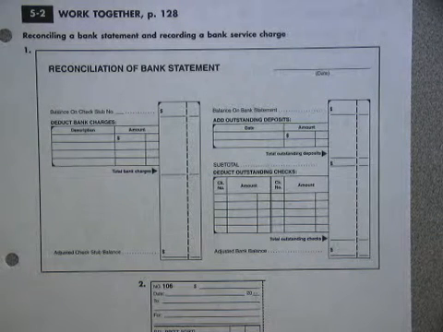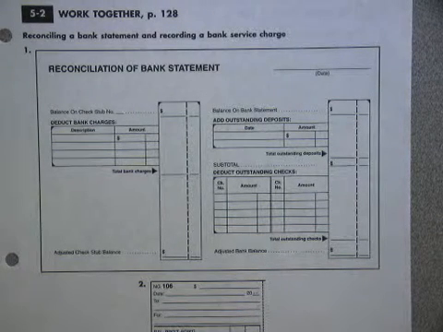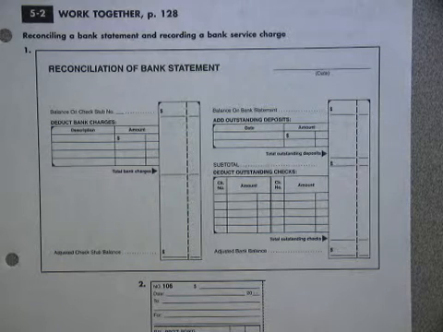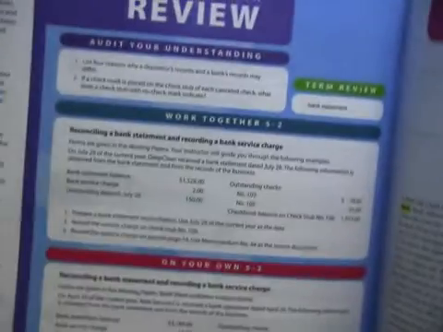Okay, here we go. We are doing the Work Together 5-2 problem. The instructions are on page 128 in your textbook, and we're going to read through those instructions first before we begin.